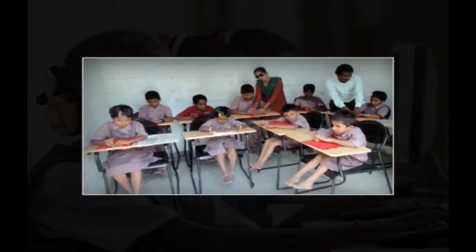Teaching the children with special needs. Today under this we are going to deal with the topic teaching children with visual impairment in an inclusive classroom. The objective of this lesson is to understand the adaptations and adjustments required while teaching a visually impaired child in a regular classroom. Visual impairment is a broad term used to describe the complete or partial loss of vision.